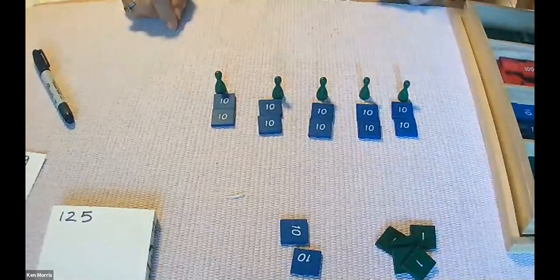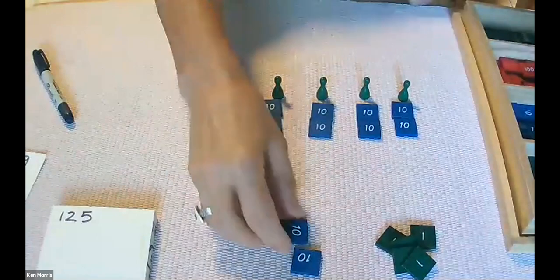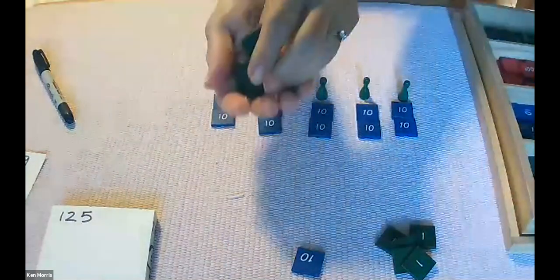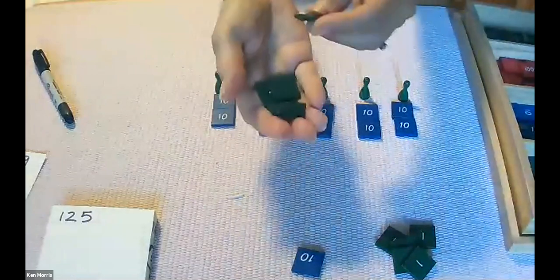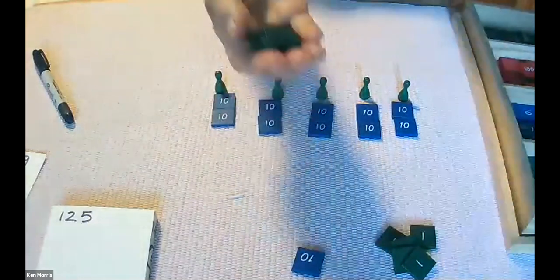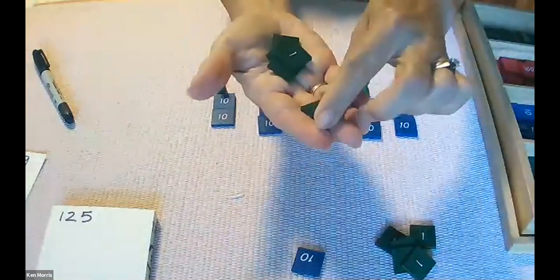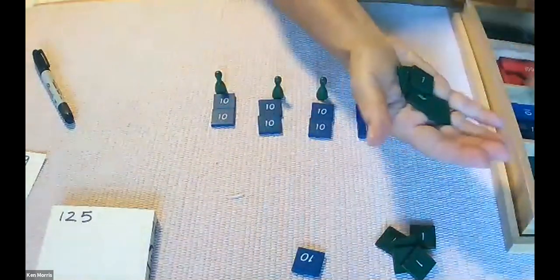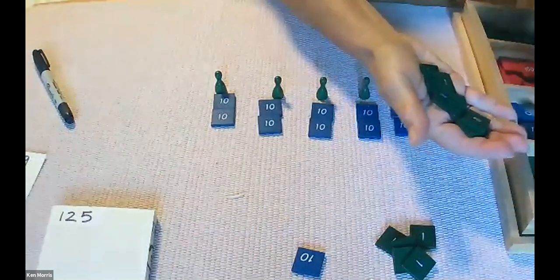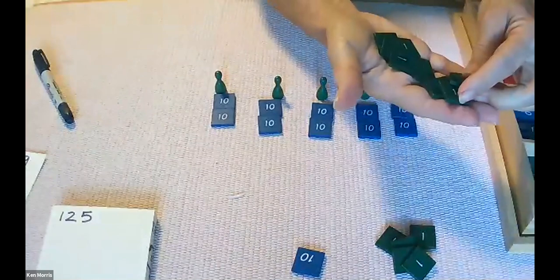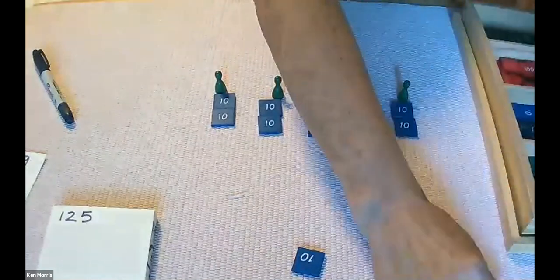So I certainly cannot distribute those. So I'm going to need to exchange. I'm going to do one at a time, and I put the exchanging tiles in my hand before I join them. 3, 4, 5, 6, 7, 8, 9, 10. Make sure I have 10, and I do.